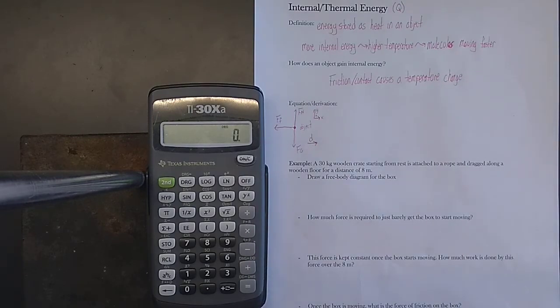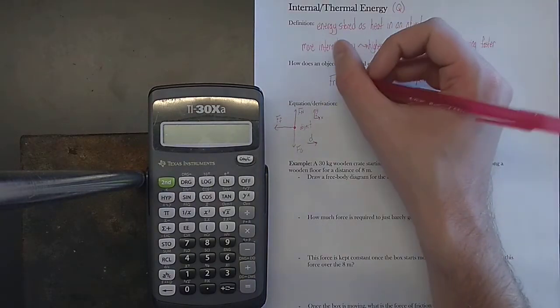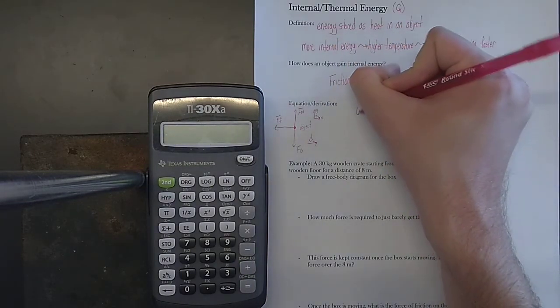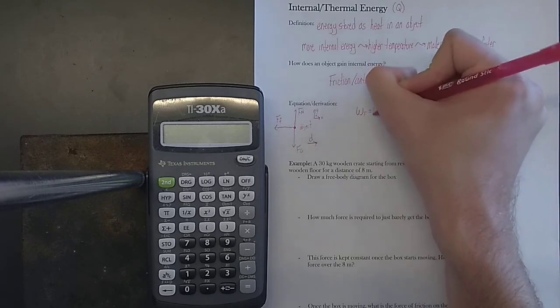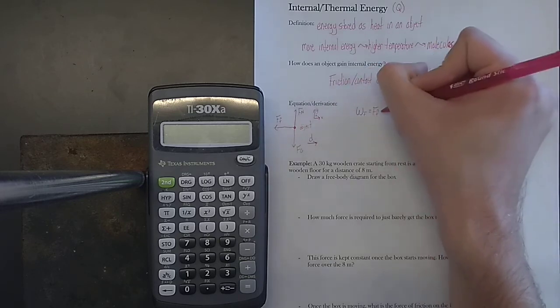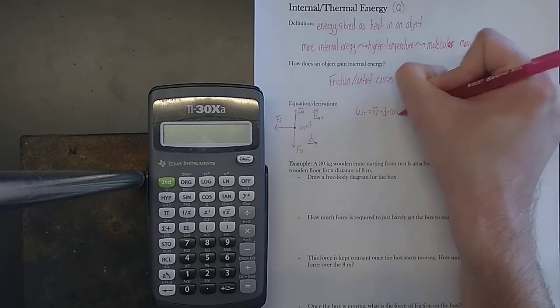Now, just like all the other types of work, when we define them, we first started looking at how different forces were doing work, or how much work was done by certain forces. We're going to do the same thing here. We're going to figure out the work done by the force of friction. So I'm going to write down W_f equals the force of friction. So work done by force of friction equals the force times the displacement times the cosine of theta.